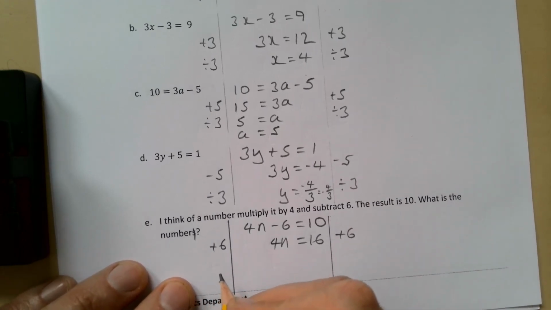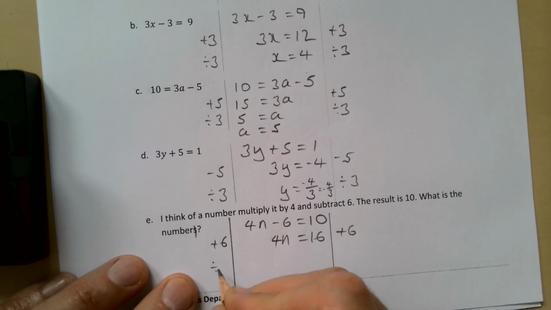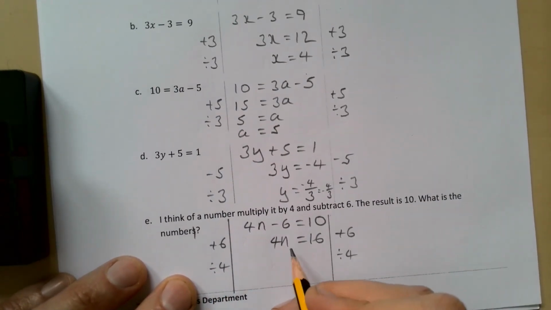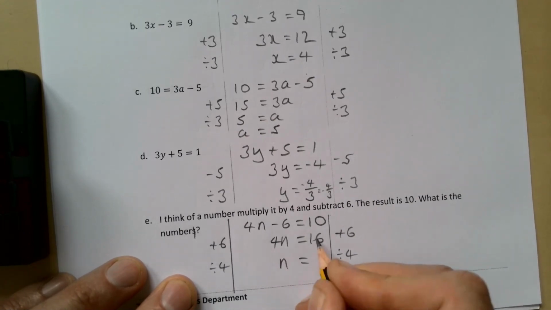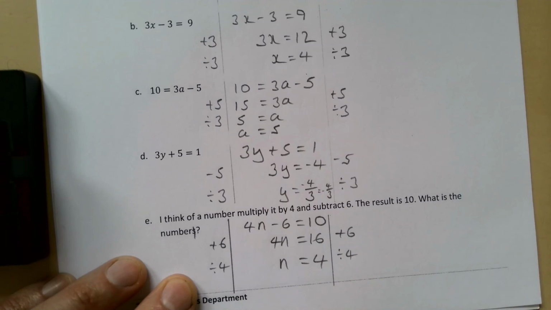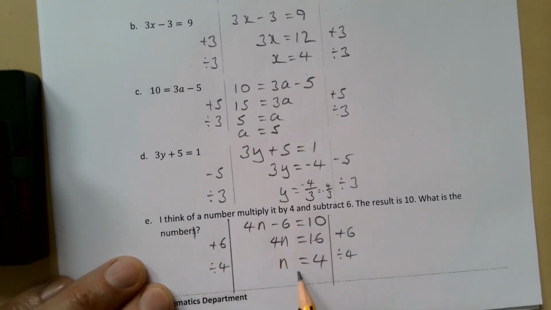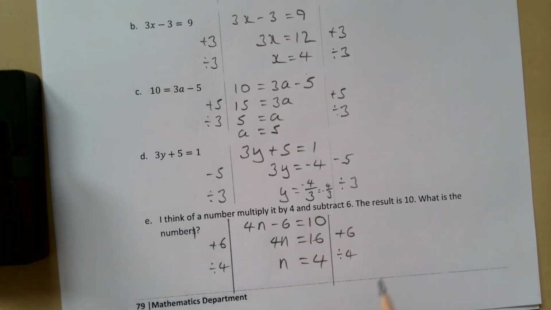Then divide both sides by 4. If I divide both sides by 4, then I'm going to get n here. Divide this by 4, we get 4. I think of a number and multiply it by 4. So if we think the number is 4, 4 times 4 gives me 16. And subtract 6, that gives me 10. So yeah, we've worked it out. That's us.